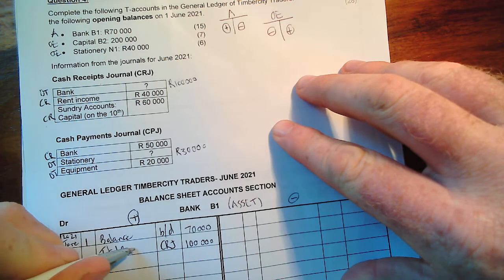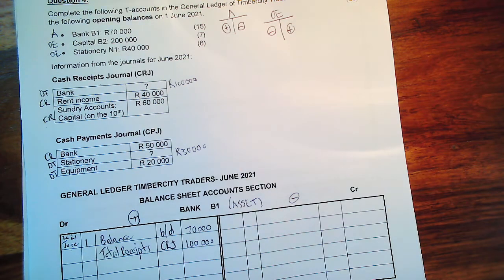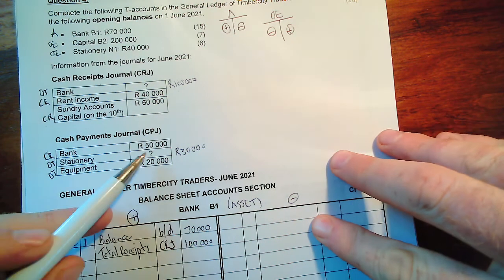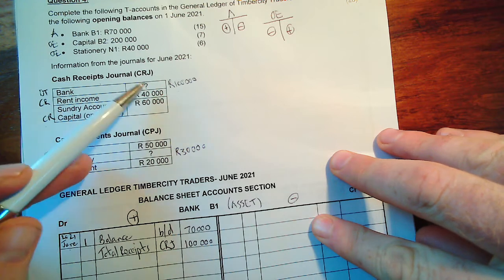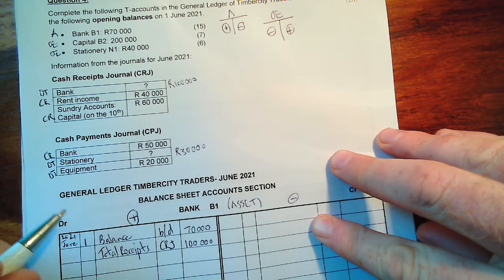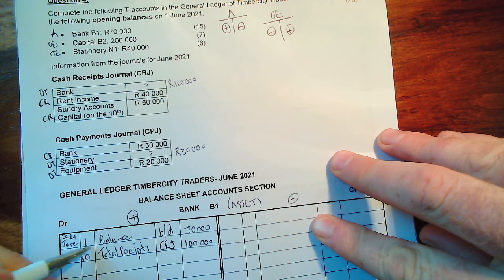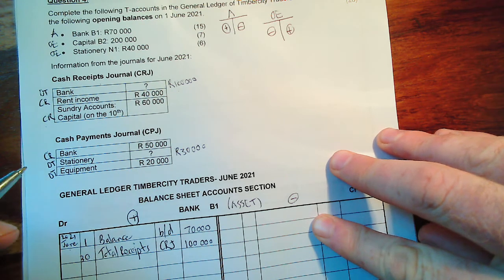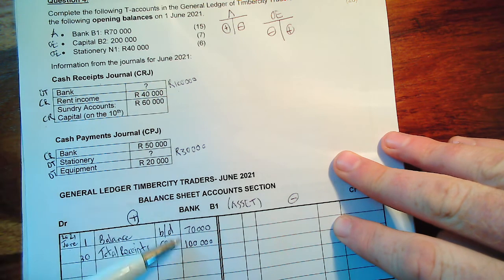Because it is the total of the whole journal for the whole month, all the transactions that took place in the CRJ, I'm going to write the last day of the month, which is the 30th. There's 30 days in June. Now we've done the bank. Remember, I take the bank total and put it in the bank account.